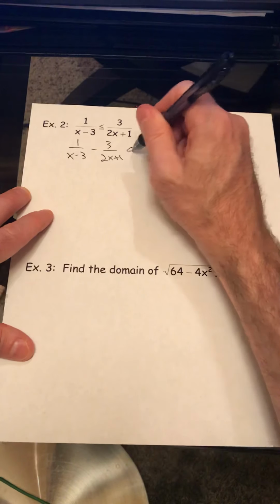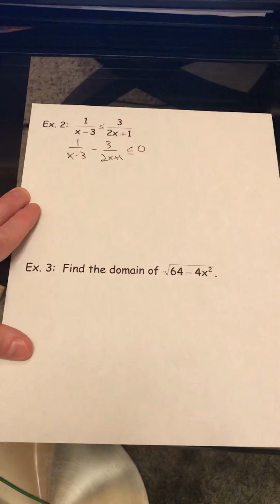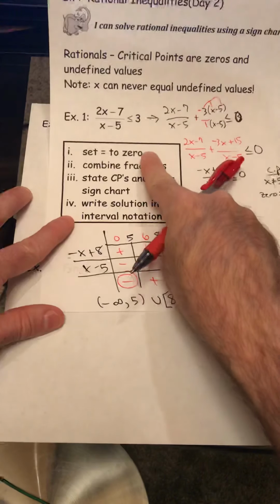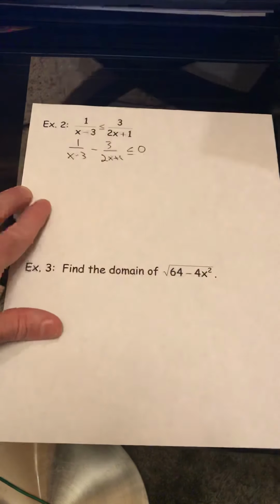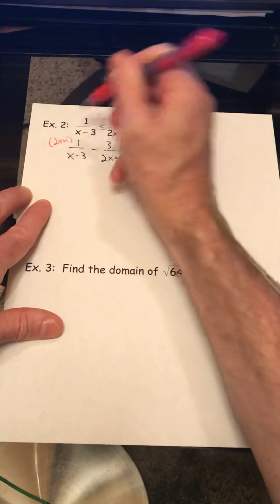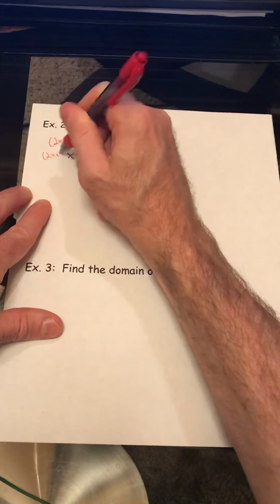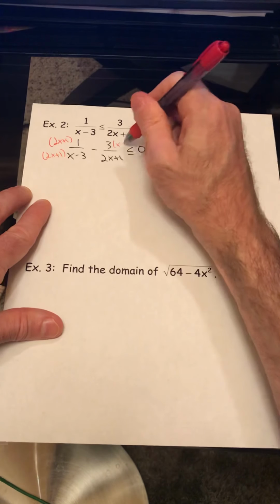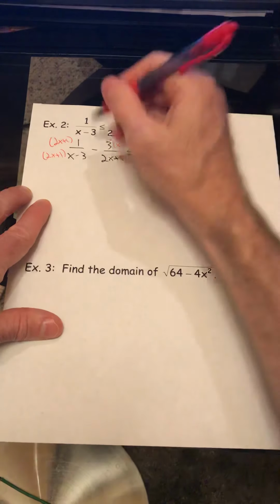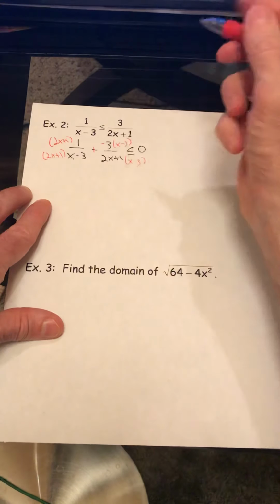And that is less than or equal to 0. Well, so in terms of the steps, first set it equals 0. Now combine fractions. So again, we need to get our common denominator: 2x plus 1 for the first, x minus 3 for this one. And again, I am going to go ahead and make this plus a negative.